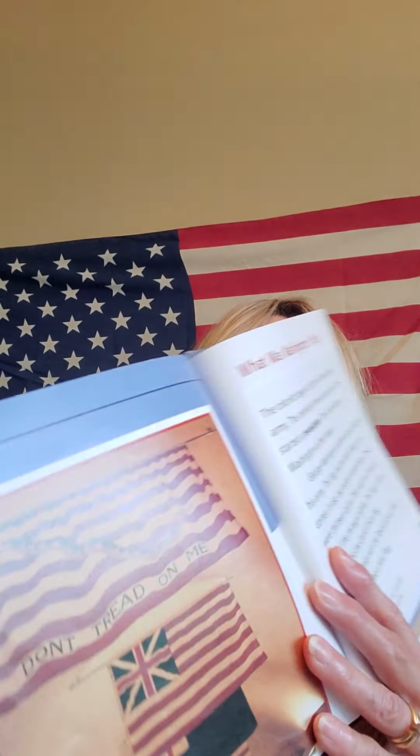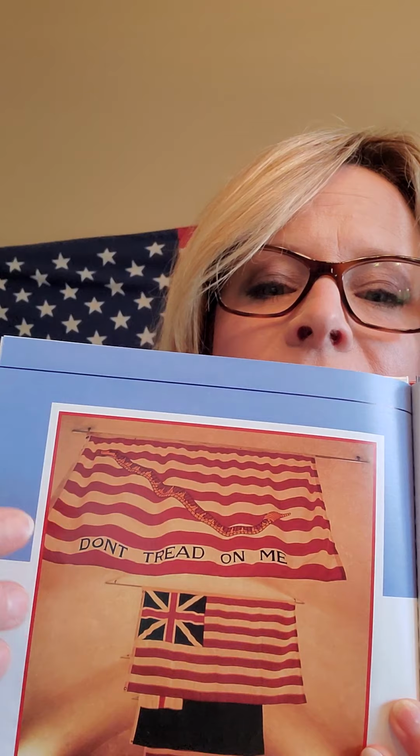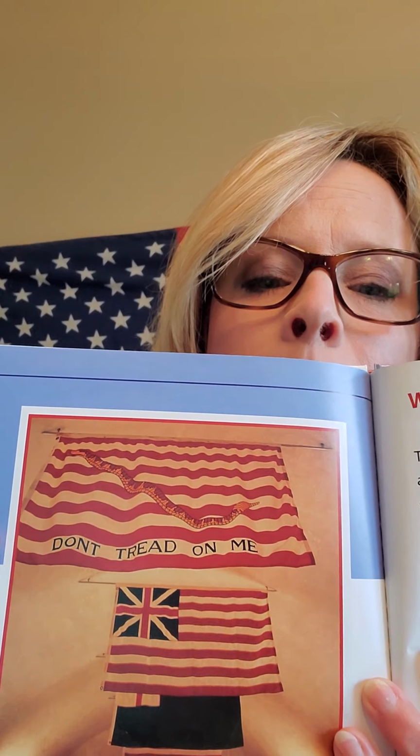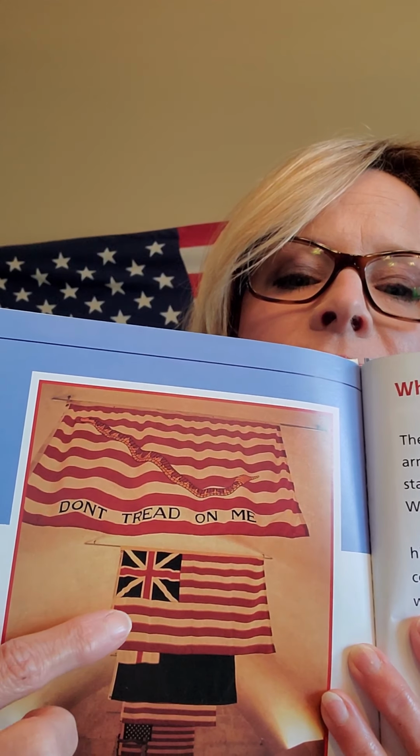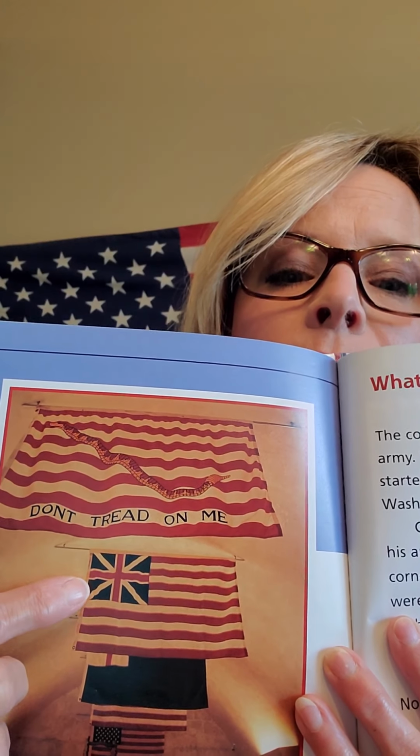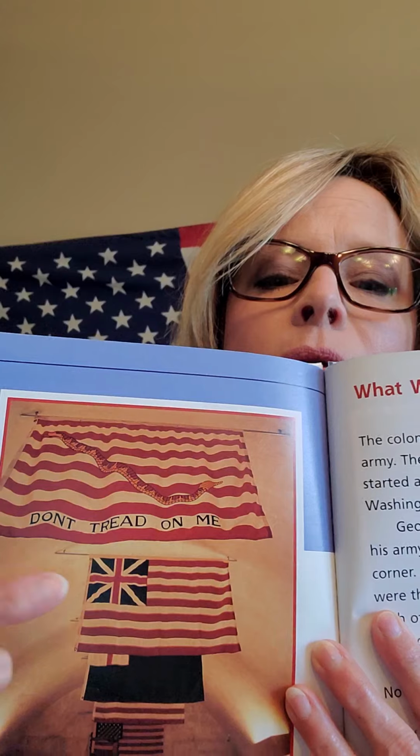They made new flags. Some flags had snakes on them. Some flags had pine trees. The snakes and trees were symbols of their new land. They were signs of freedom. And here are some pictures of those flags. See this one? First one, it says, "Don't tread on me." I think it has to do with the king's overbearing rule. And then here's another. We'll learn about that in a second.